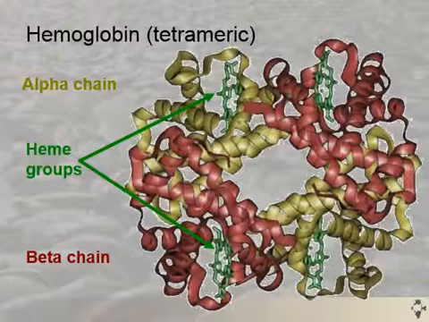Hemoglobin has what's called a tetrameric structure. So hemoglobin is actually 4 molecules together. You can see there are 2 red molecules and 2 green molecules. These are the so-called beta chains and alpha chains that comprise a hemoglobin protein. You can see that there are actually 4 what are called heme groups. So each of these structures do slightly different things.